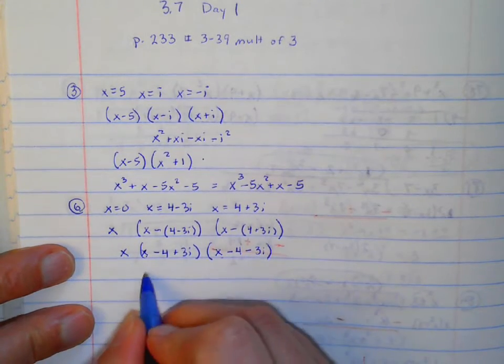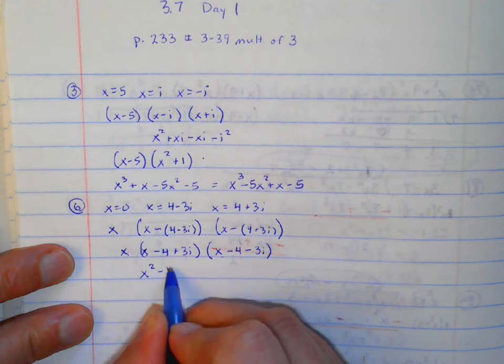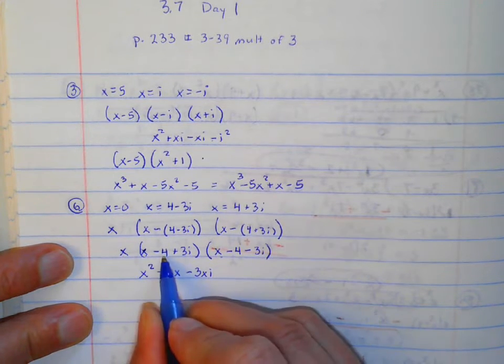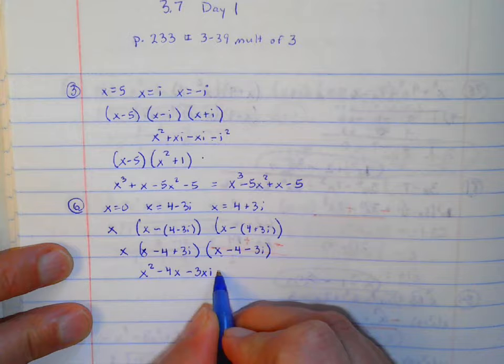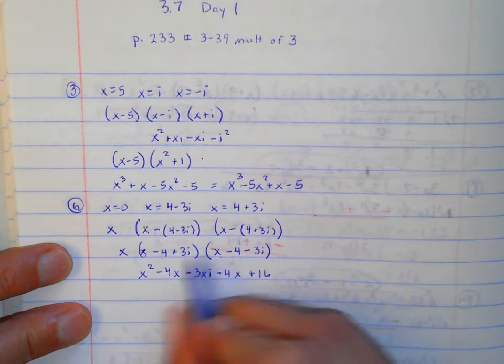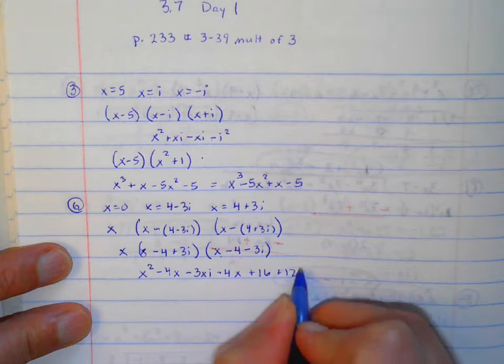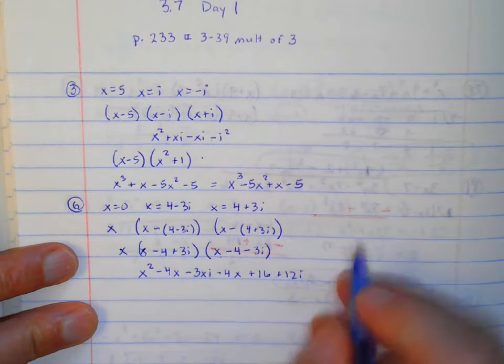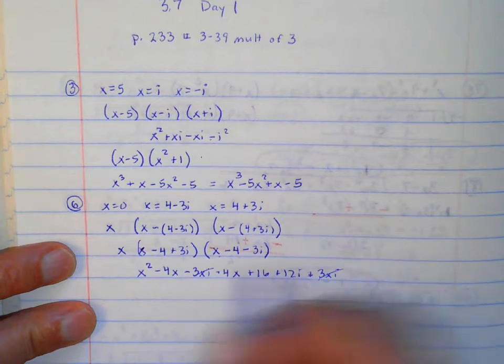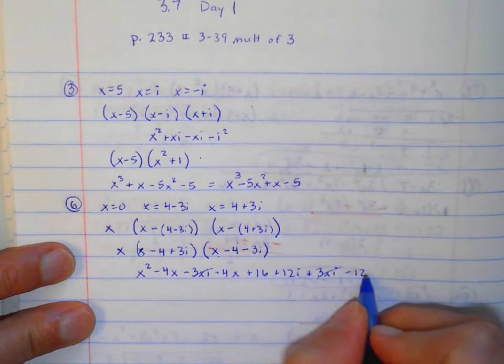x times x is x squared minus 4x minus 3xi. Take the 4 through. Negative 4x plus 16 plus 12i. Take the 3i through. Plus 3xi. So those two cancel. Minus 12i.